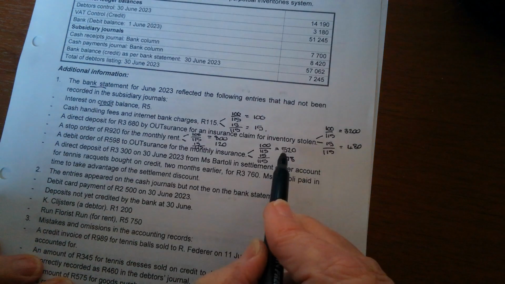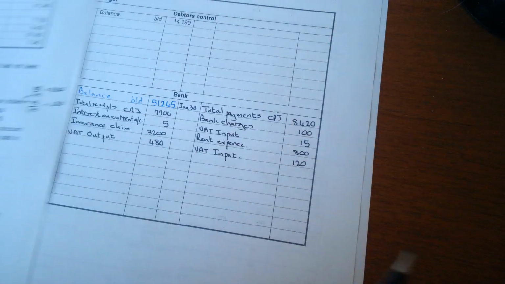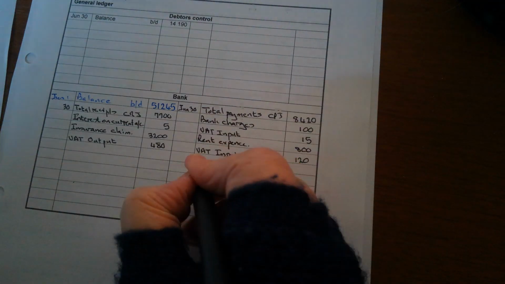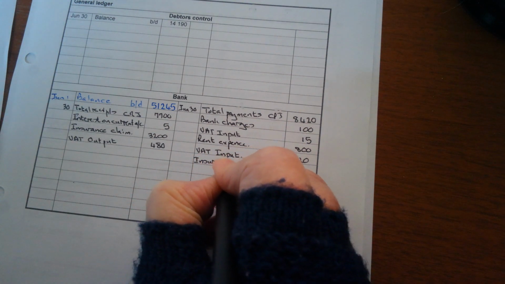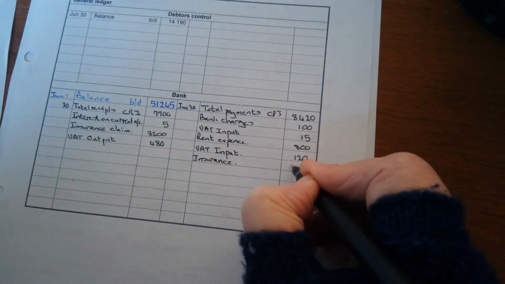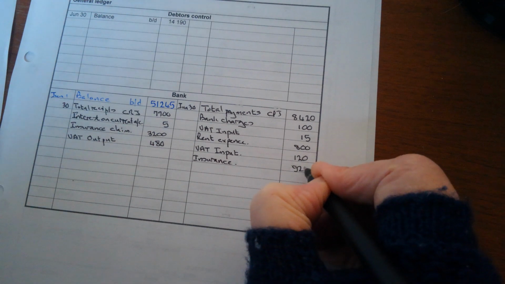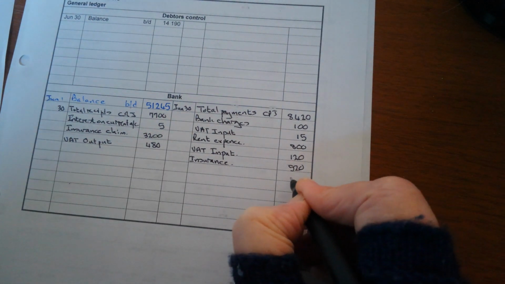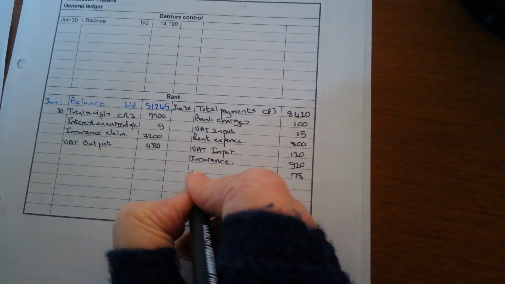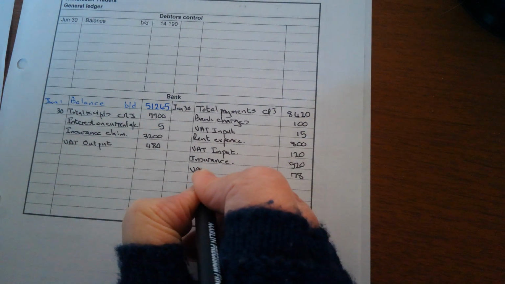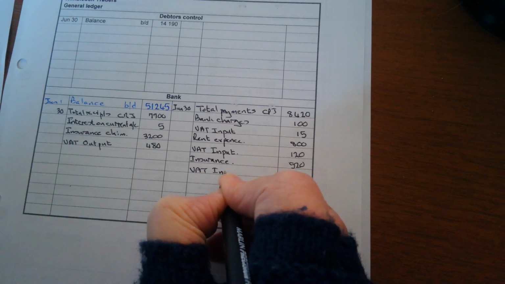So our expense is 520 for insurance. We pay the money, so it will be on the credit side of my bank account, 520. We also paid the VAT of 78. This VAT can be claimed back from SARS, so we will record it on the debit side of the VAT input account.